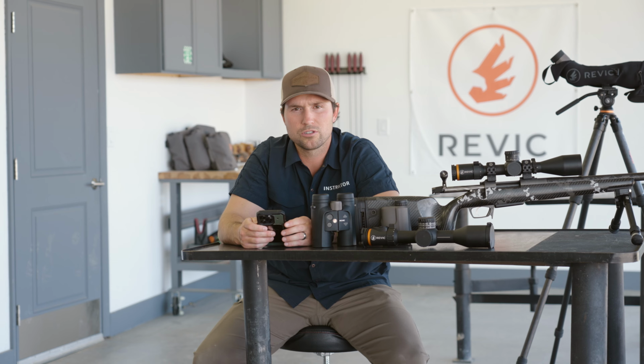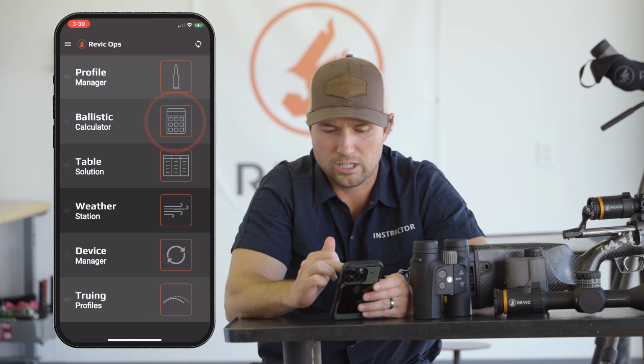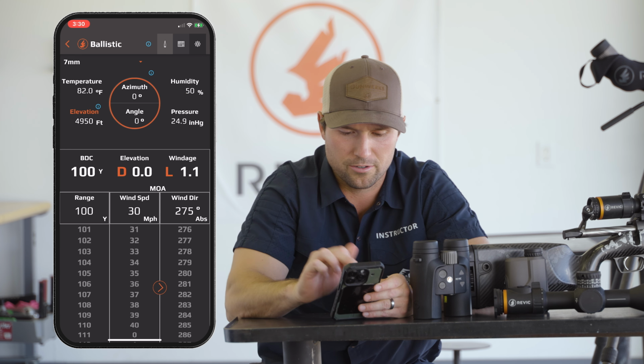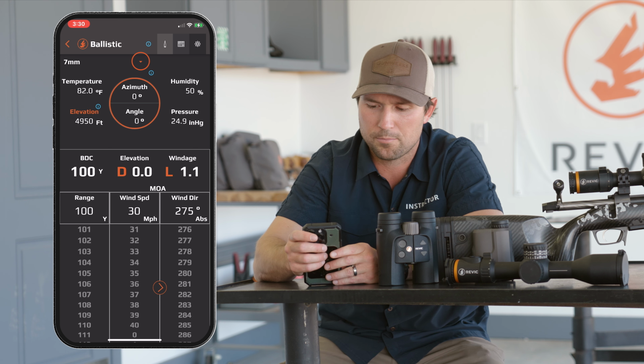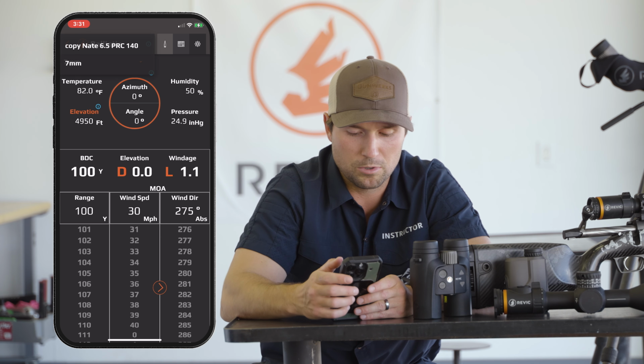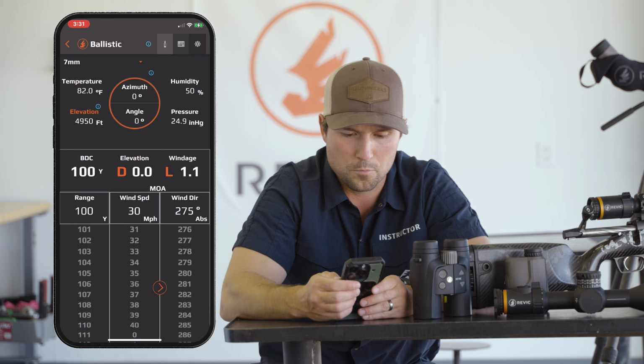Today I'm going to show you how to use the Ballistic calculator in the Revic Ops app. When you open up your app, you have the main screen, and you're going to hit the second tab down, Ballistic calculator. The first thing I do is check the drop-down arrow on the top left to make sure I'm on the correct rifle profile. If I click that drop-down arrow, it's going to give me my rifle library. Today we're shooting the 7mm, so I'm going to go ahead and click 7mm.